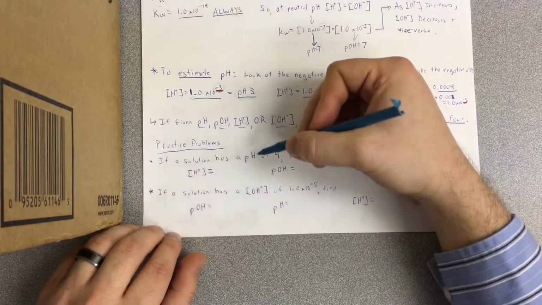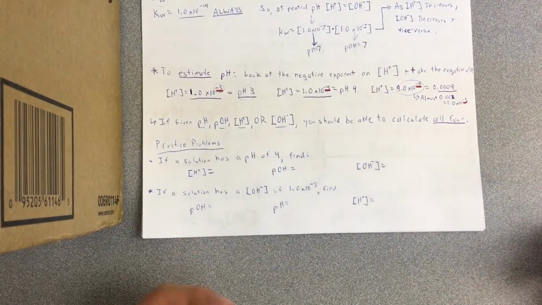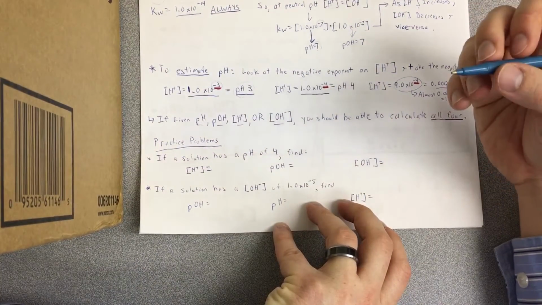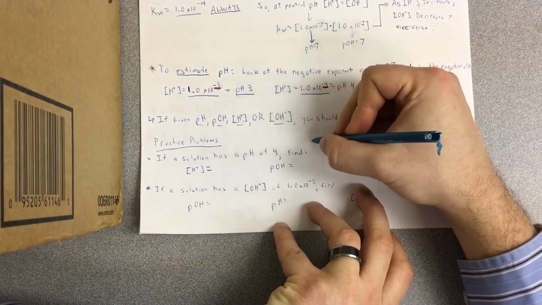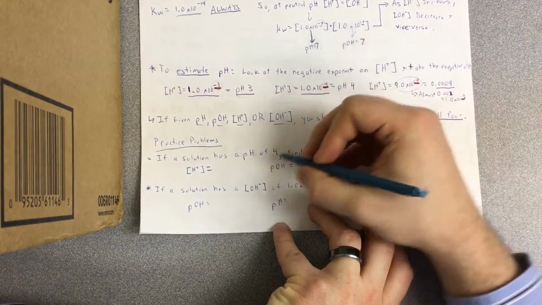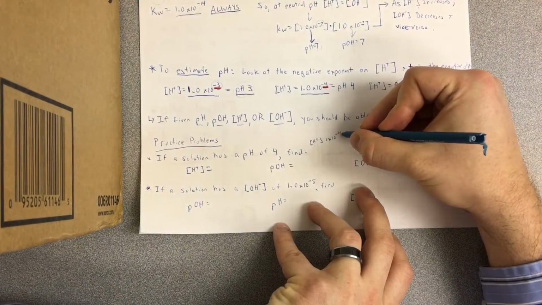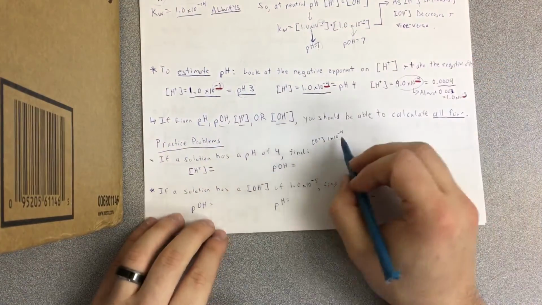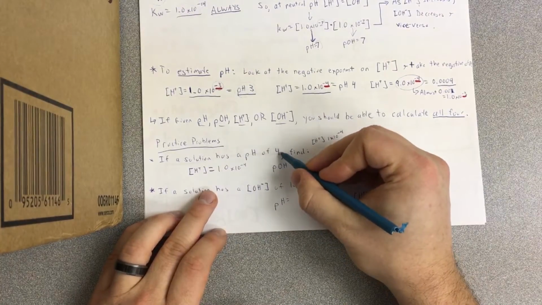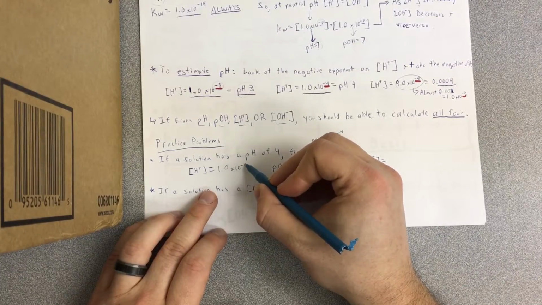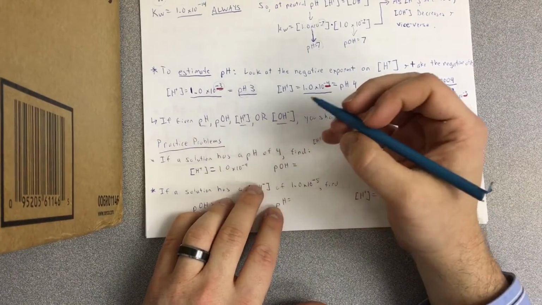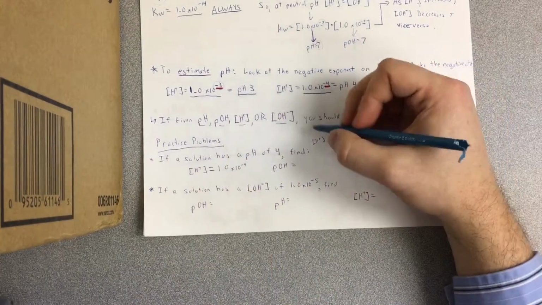If you have a solution that has a pH of 4, and you want to find each of these other values, here's where you would go. You look at a pH of 4, and you would say, okay, I know that the pH is the negative log of the concentration of H+. So the concentration of H+ is going to have a value of 1 times 10 to the negative of this value, 1 times 10 to the negative 4th power. That would be our concentration of H+. We just took the pH value, took the negative of it, and put it as an exponent on base 10. That is how we get the concentration of H+ from pH.